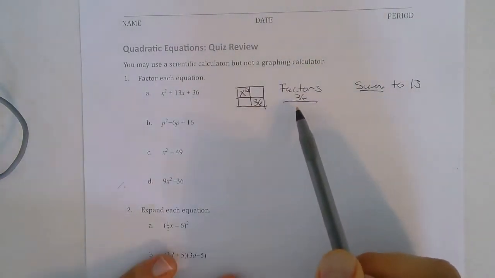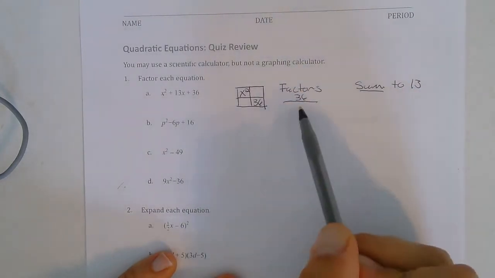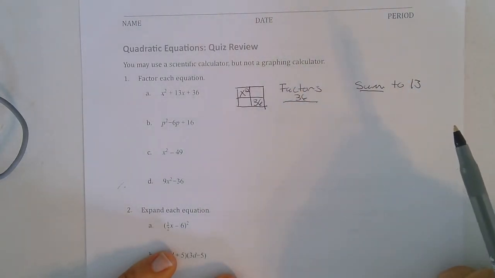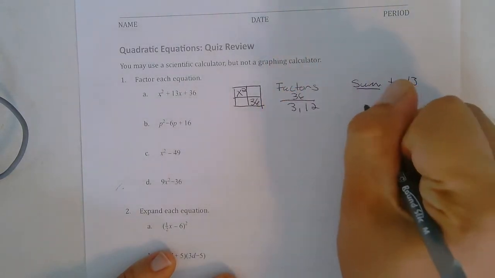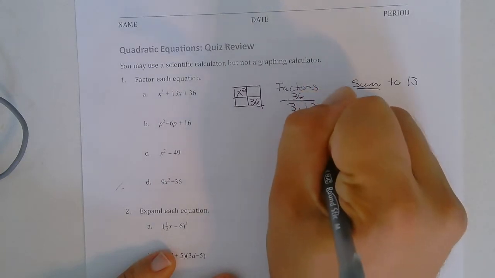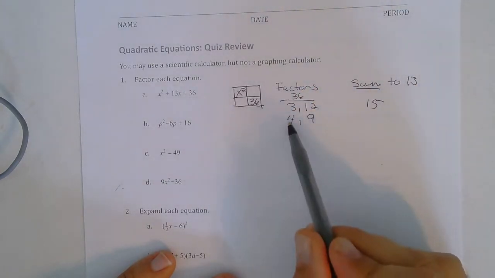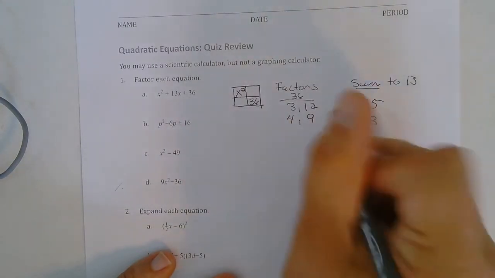Now I know I could have 1 and 36, but that's too big. So if I did 2 and 18, also too big. 3 and 12, if I add those, I get 15. So what about 4 and then 9? 9 times 4 is 36, and when I add those, I get 13.